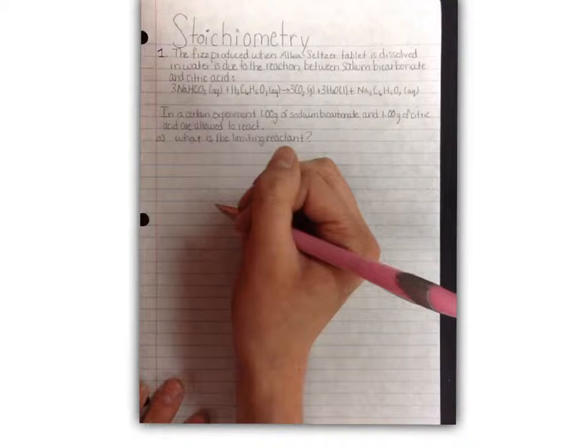The fizz produced when an Alka-Seltzer tablet is dissolved in water is due to the reaction between sodium bicarbonate and citric acid. And then it has the balanced chemical equation for the whole reaction. In a certain experiment, 1 gram of sodium bicarbonate and 1 gram of citric acid are allowed to react. What is the limiting reactant?